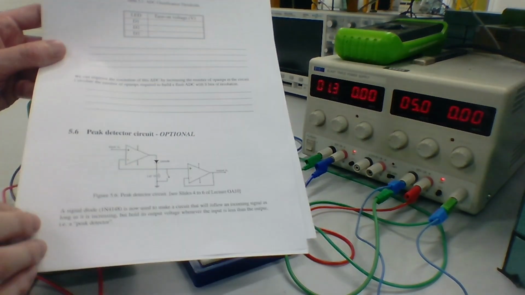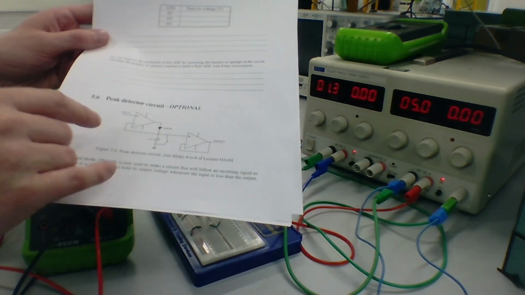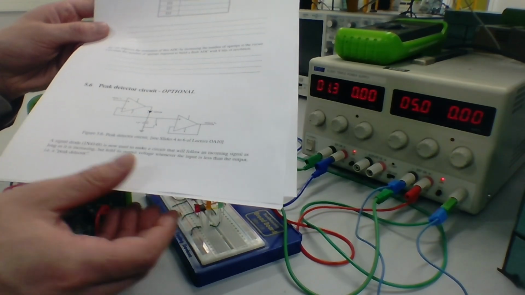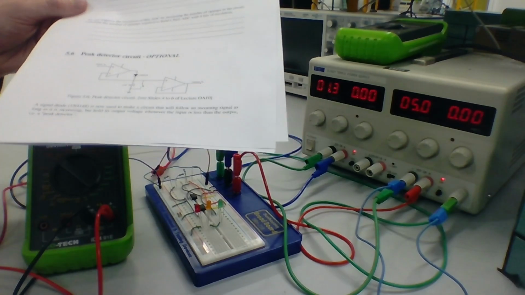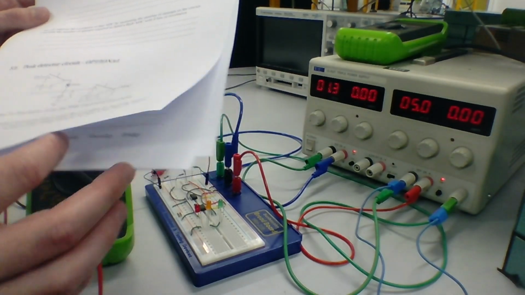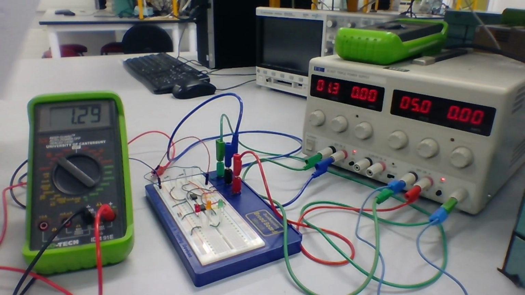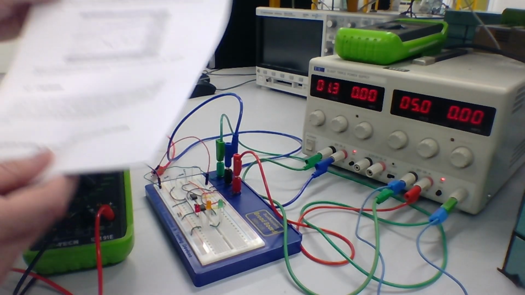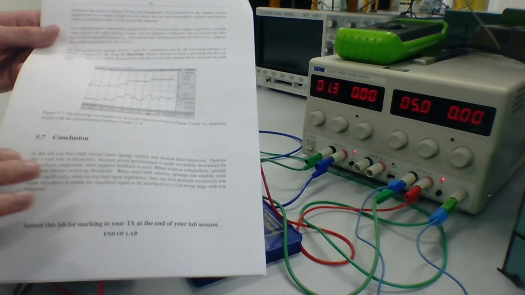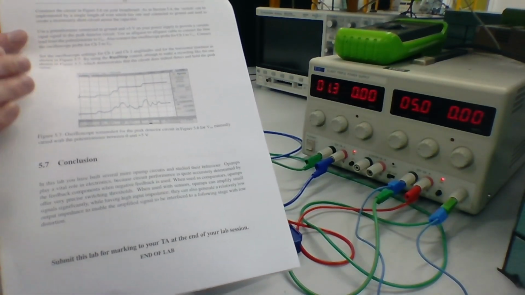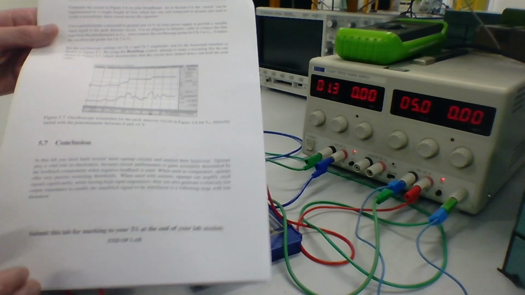There is a final optional circuit using 2 op-amps to build what's called a peak detector circuit. It's reasonably straightforward. It has 2 op-amps, a diode, a capacitor, and a switch to reset that capacitor. The idea of that circuit is we can then use that to capture and hold peaks, as shown on the back page here in an example, where it's telling you how to set up the oscilloscope to do this, and also what kind of measurements you should obtain.